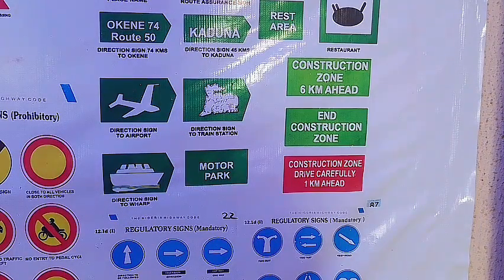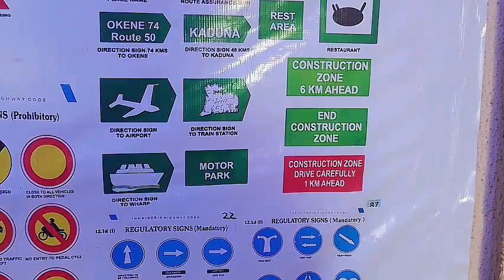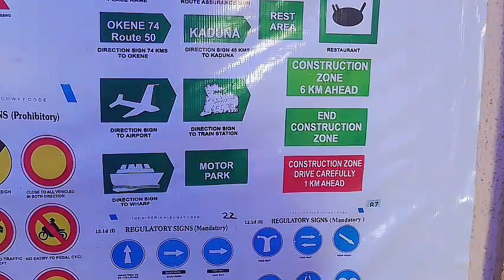And the other one, which is construction zone. You are already in an area where they are doing construction. So you have to drive carefully, do not speed, do not overtake, drive with care and with caution.